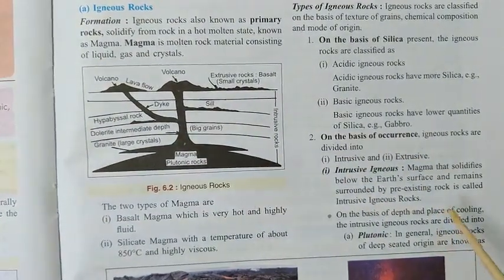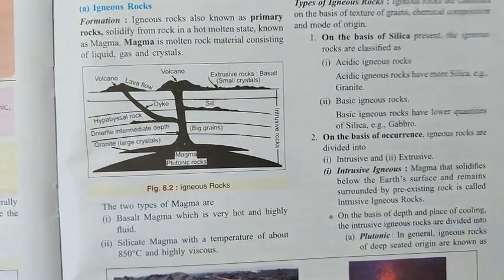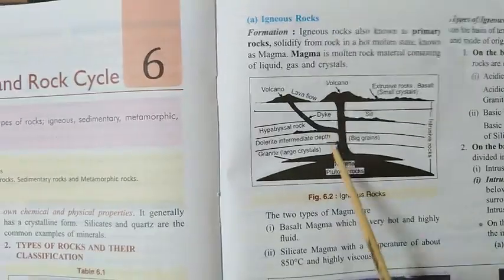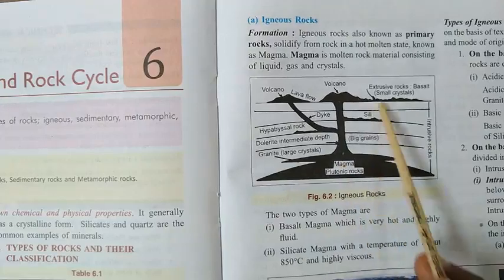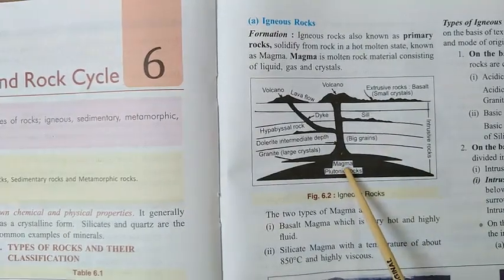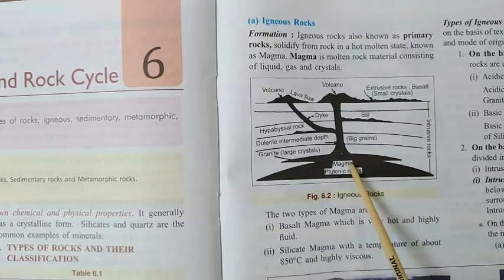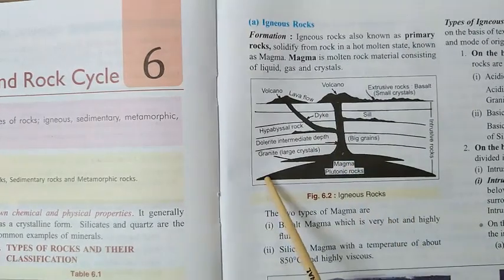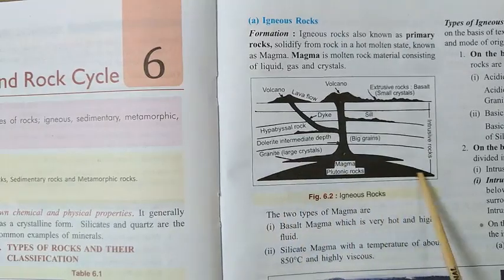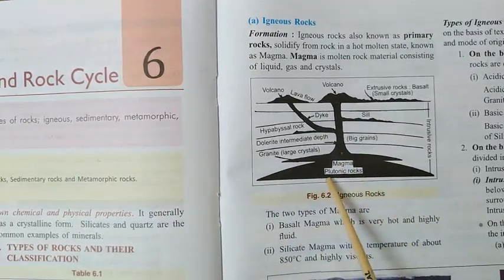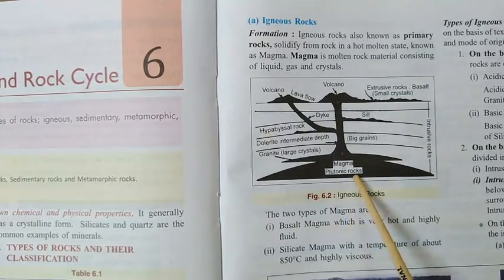So when igneous rocks are formed inside the crust, they are called intrusive igneous rocks. Now here, inside the crust, when this magma solidifies, it forms the intrusive igneous rocks. Now these intrusive igneous rocks can again be classified into two types. When the magma solidifies in the chamber, these are called plutonic rocks, so plutonic igneous rocks.